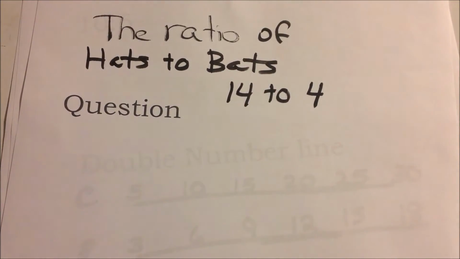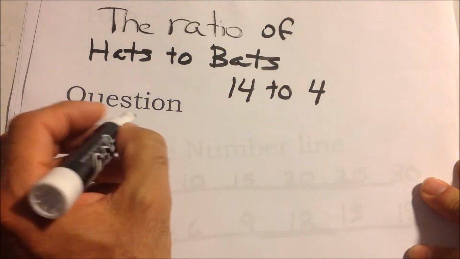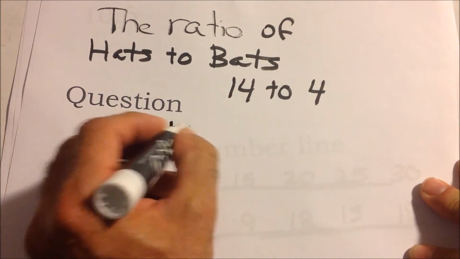Say 14 to 4. How would you make a tape diagram of that? What's the first thing you should do? You should first put it in lowest terms. Right? So 14 to 4 in lowest terms would be 7 to 2.